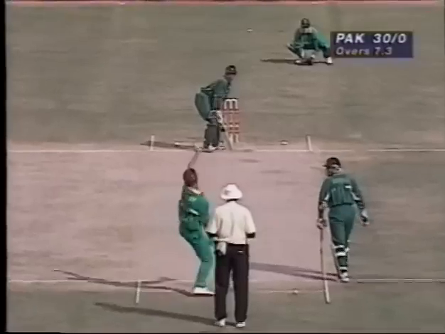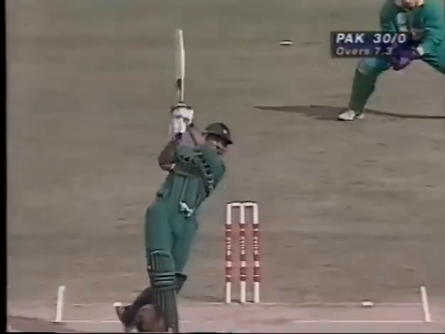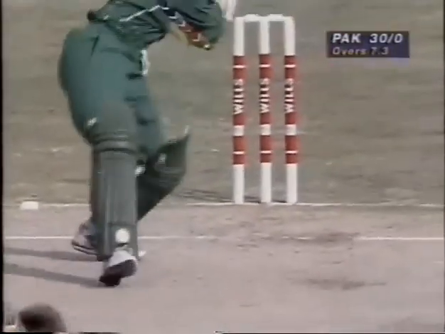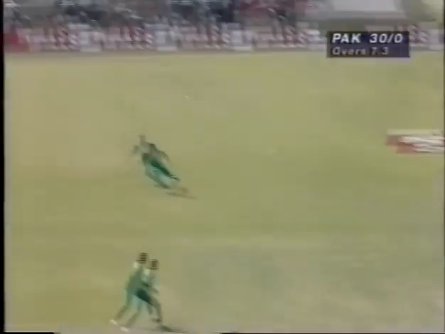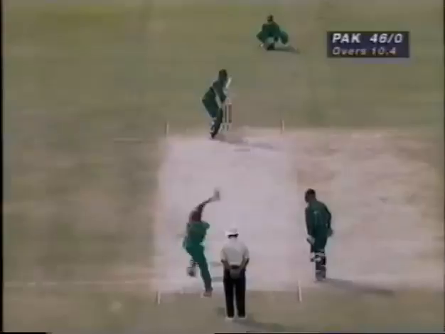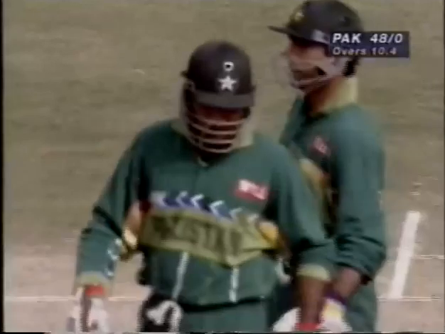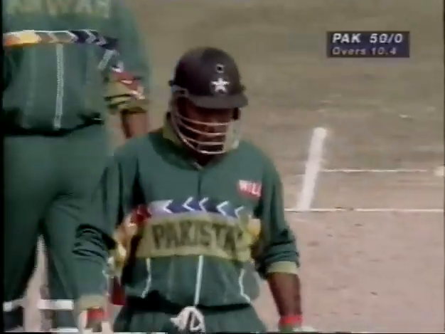Well, nice little bit of footwork here. Got himself a little bit of momentum as he got down the pitch, little chasse, and then just belted it over wide mid-off. Footwork that made it. That's a great shot. No point in chasing that. The 50 coming up for Pakistan in some style.